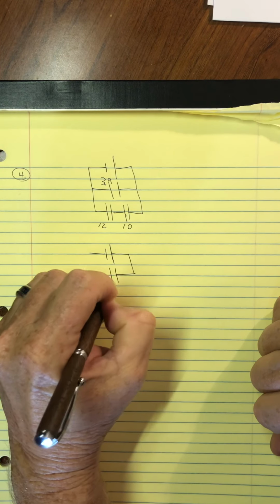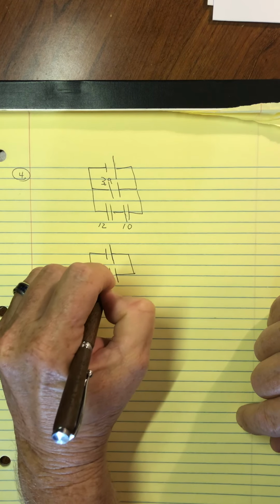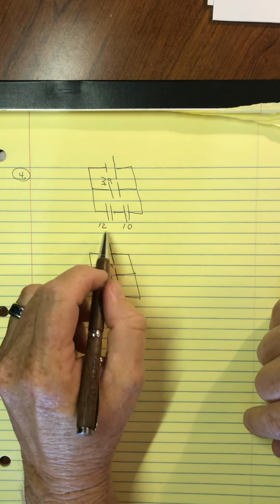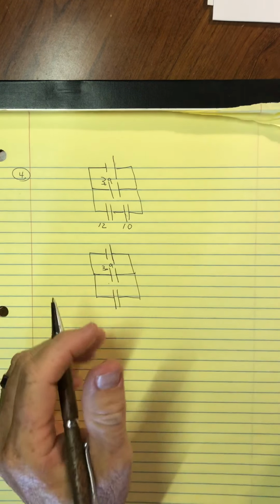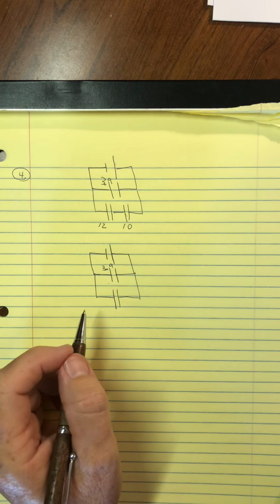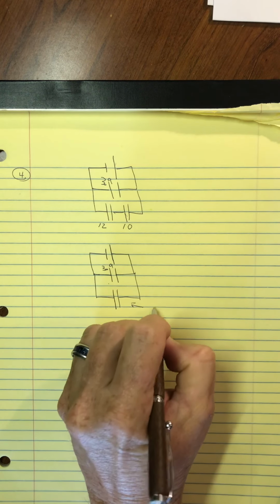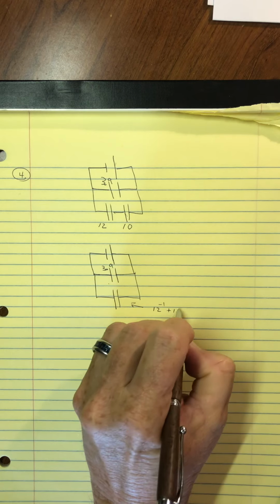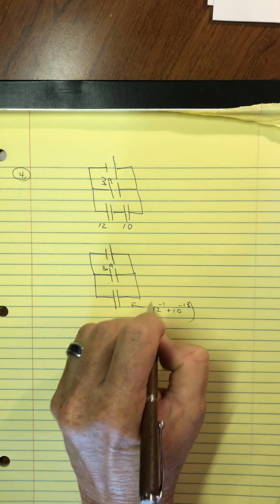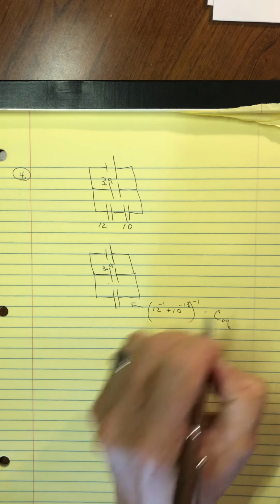Isn't the 12 and the 10 in series with each other? So I won't touch the 3.9, but I will go down and say that the 12 and the 10 are in series with each other. And so if we take the reciprocal of the 12 and add it to the reciprocal of the 10 and take the reciprocal of that, we should get its equivalent.